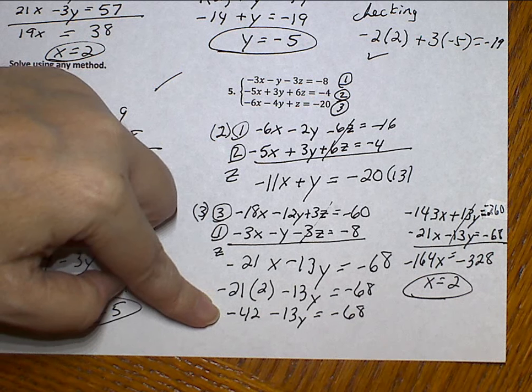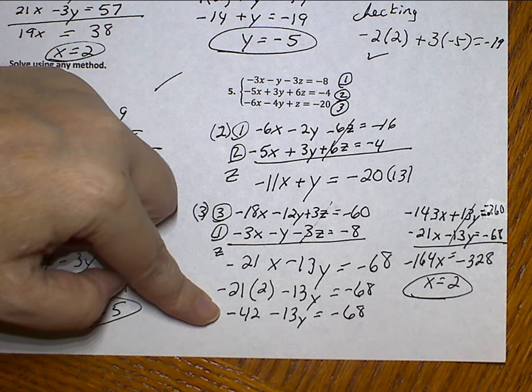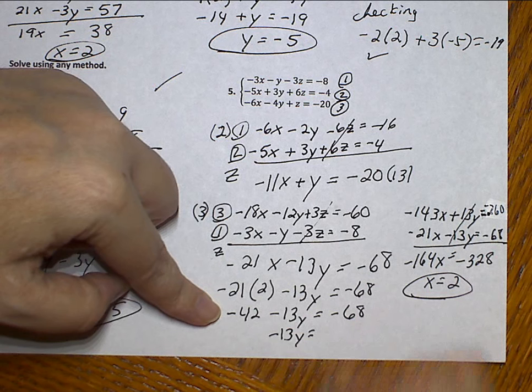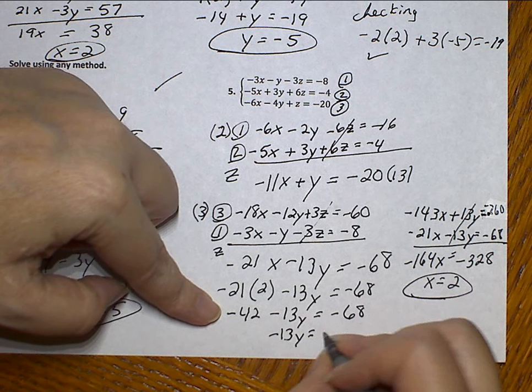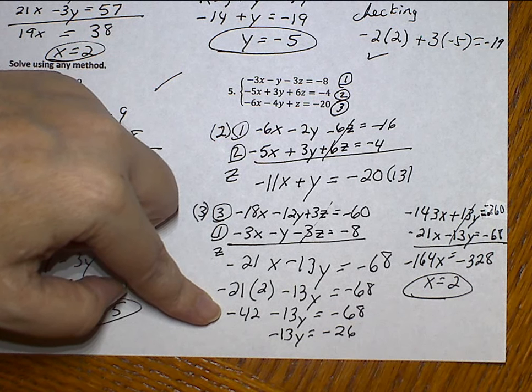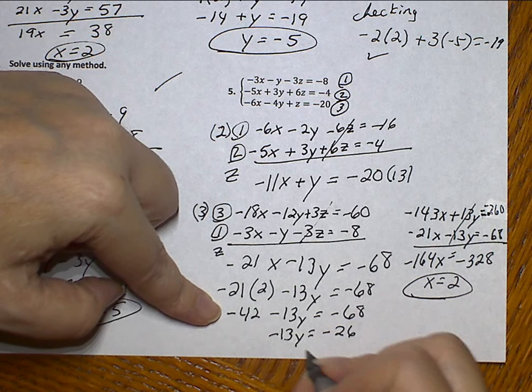So I add 42 to both sides. Negative 13y is equal to negative 26. Divide that by negative 13, y is 2.